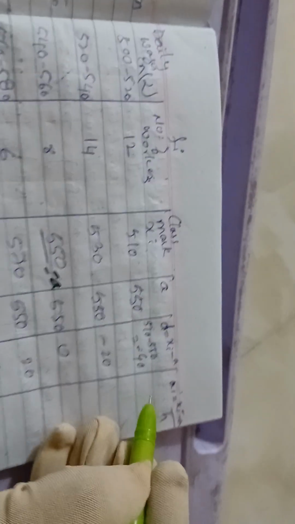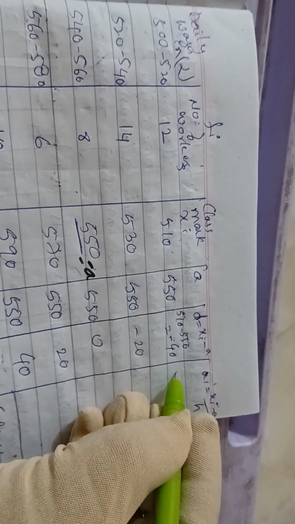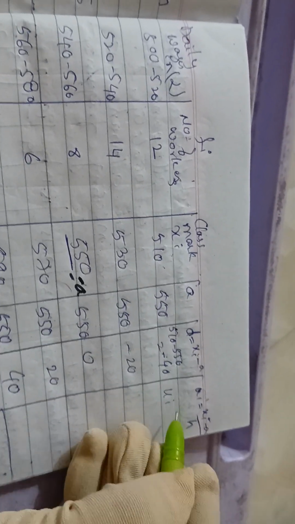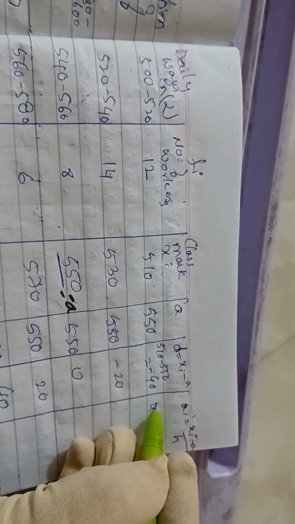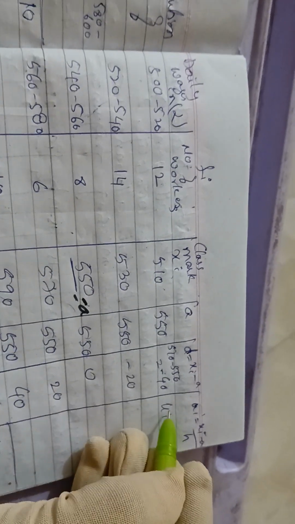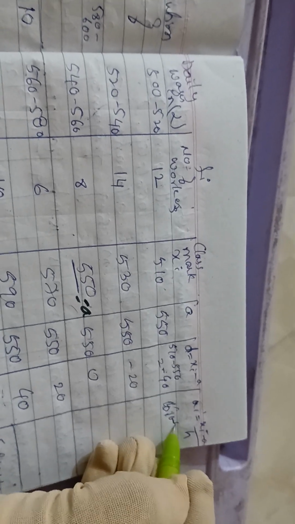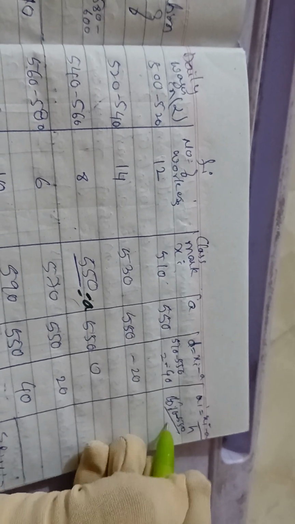So we will divide this by h. As we know, ui is equal to xi minus a, divided by h. So xi is 510 minus your a value 550, divided by h, which is 20.